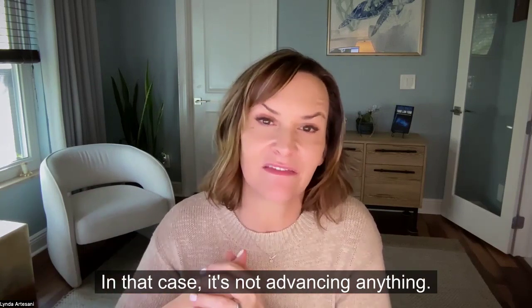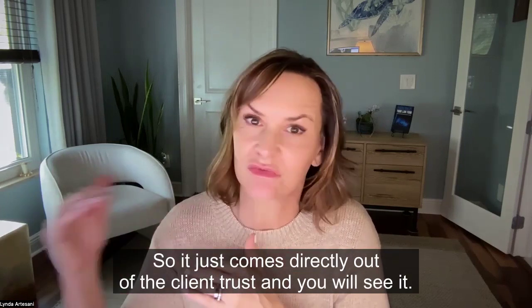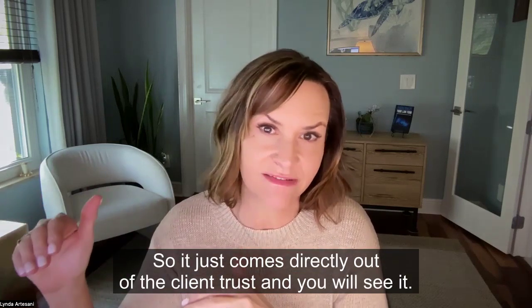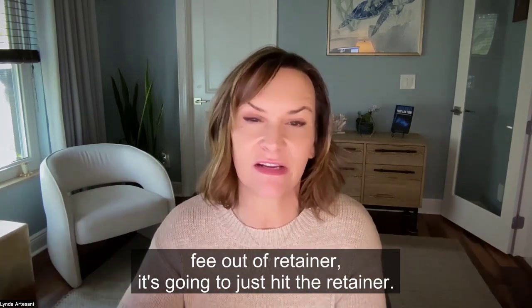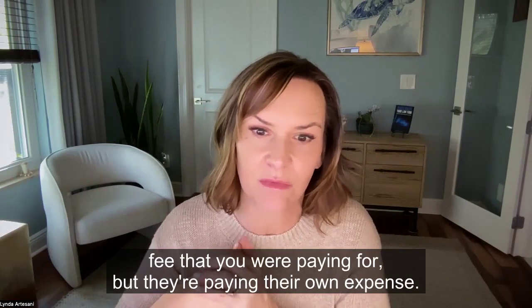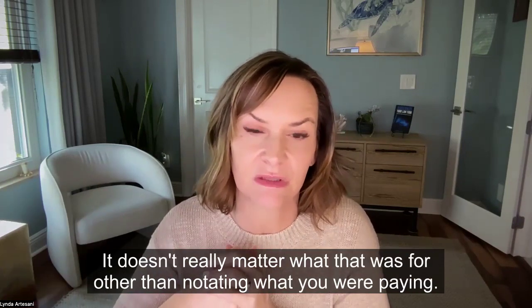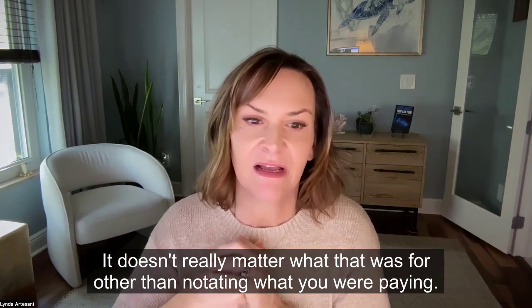In that case, it's not advancing anything. It's using their funds to pay for it. So it just comes directly out of the client trust, and you will see it. So if they're paying a filing fee out of retainer, it's going to just hit the retainer. You can make a note that it was a filing fee that you were paying for, but they're paying their own expense. It doesn't really matter what that was for, other than notating what you were paying.